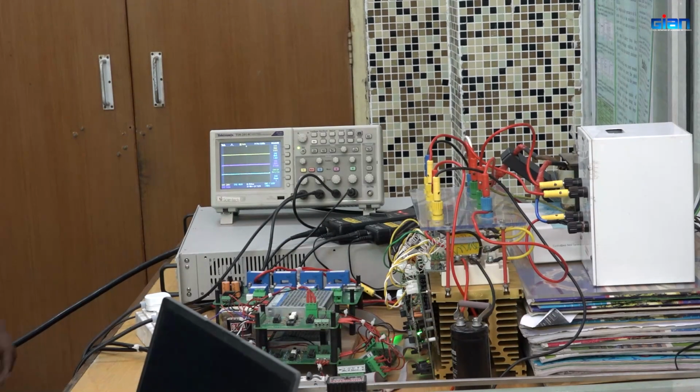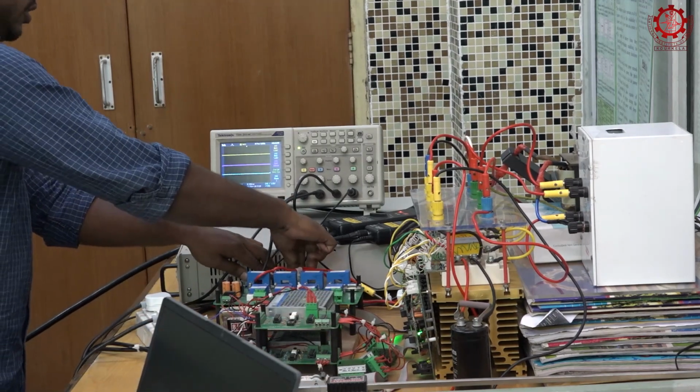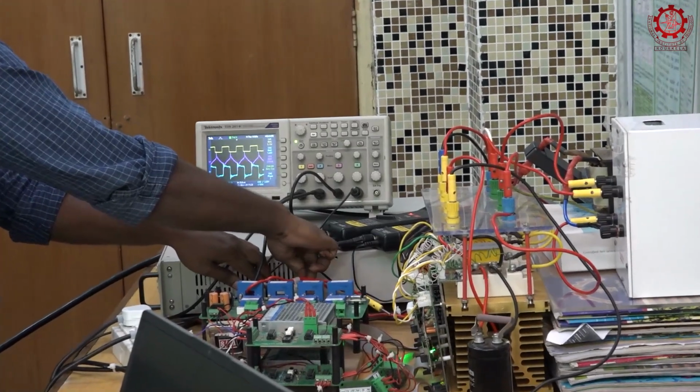I am switching on the load, and I am switching on the converter. So you can see.